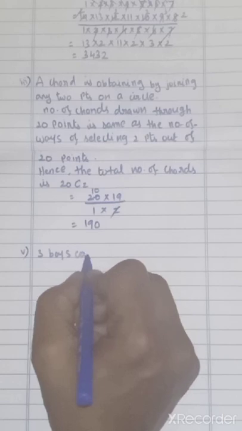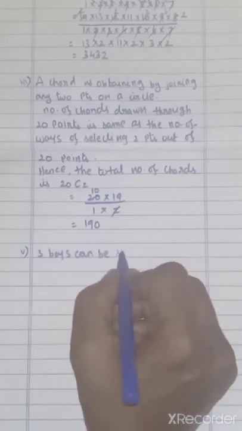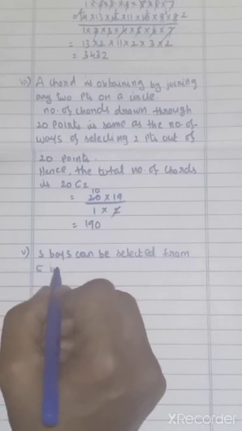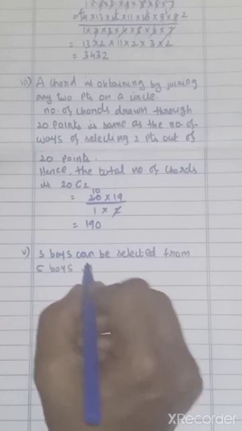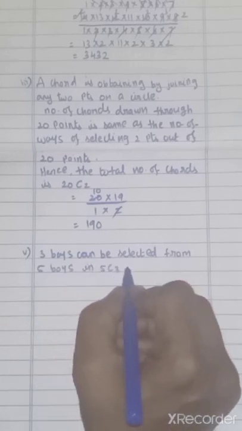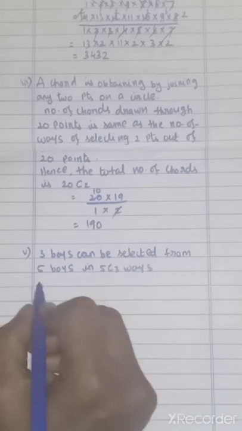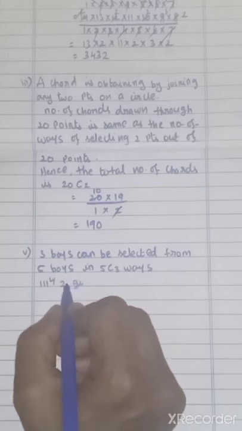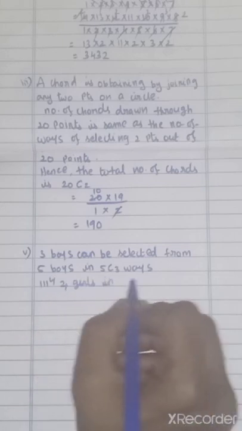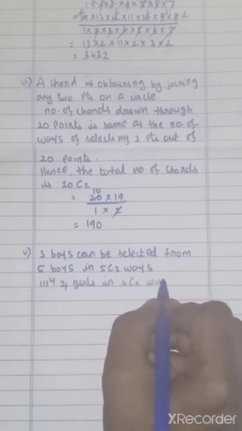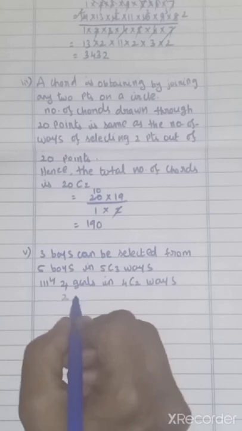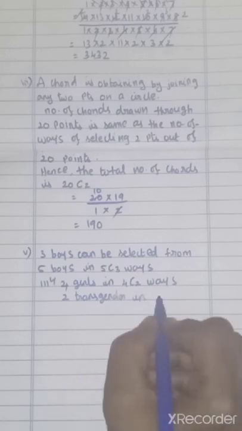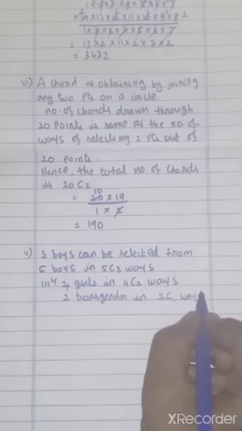3 boys can be selected from how many boys? 5 boys, correct? 3 boys can be selected from 5 boys in 5C3 ways. Similarly, 2 girls, how many girls? Totally 4 girls. Similarly, 2 girls from 4 girls in how many ways? 4C2 ways. And 1 transgender from 2 transgender in 2C1 ways.